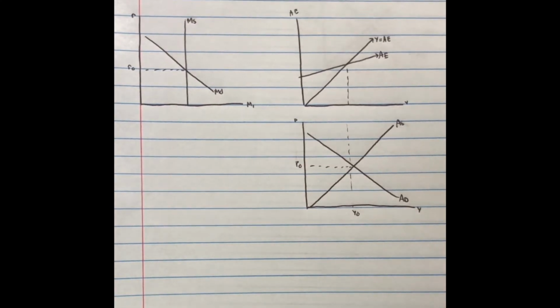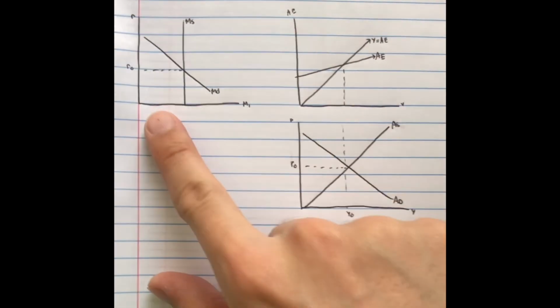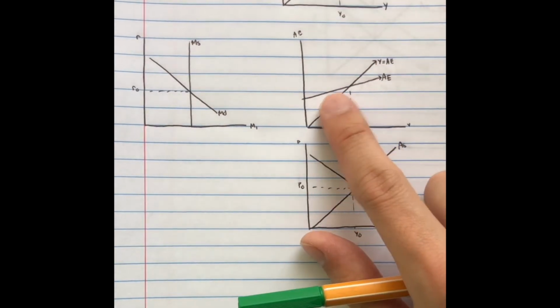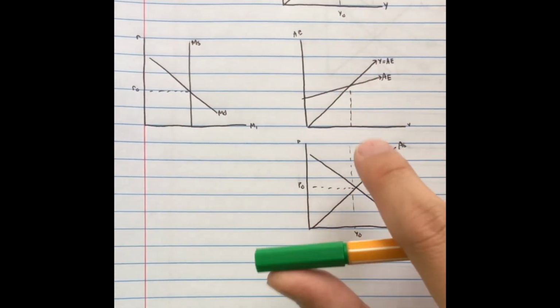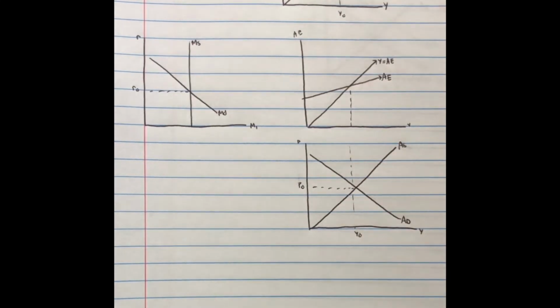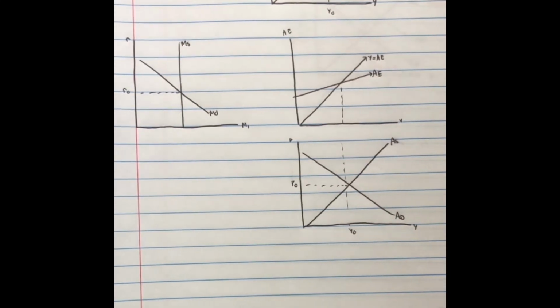If workers are more efficient, what's going to happen, or which graph should we target? If workers are more efficient, this doesn't really have anything to do with the money market. It doesn't have anything to do with spending. Workers, this is talking about the labor inputs. And labor inputs are all about supply. In this case, the aggregate supply.